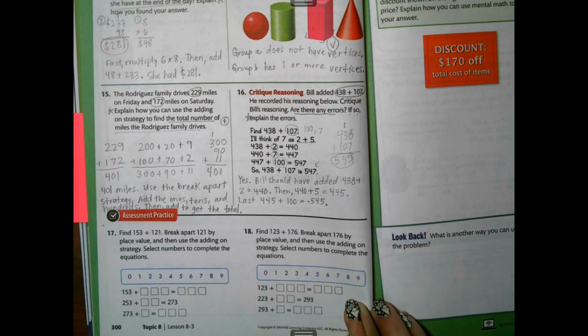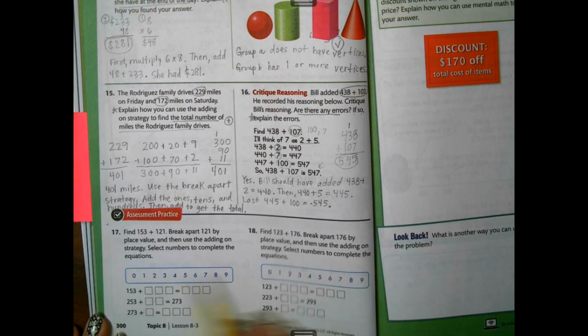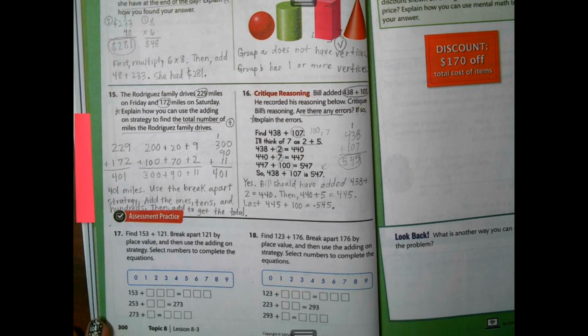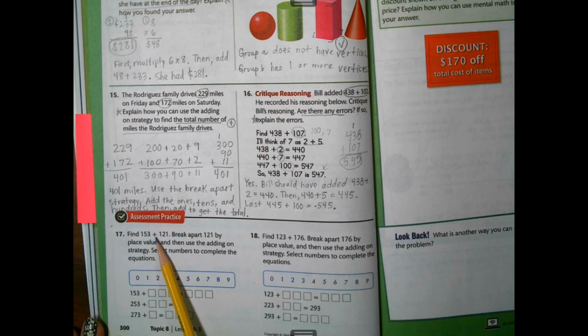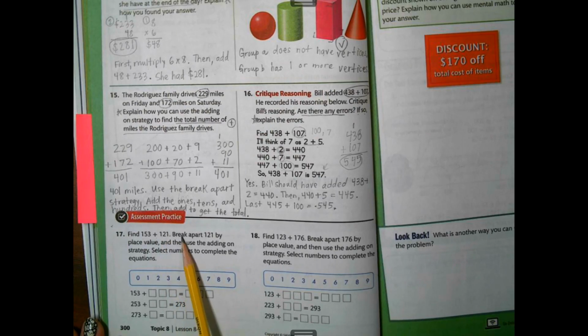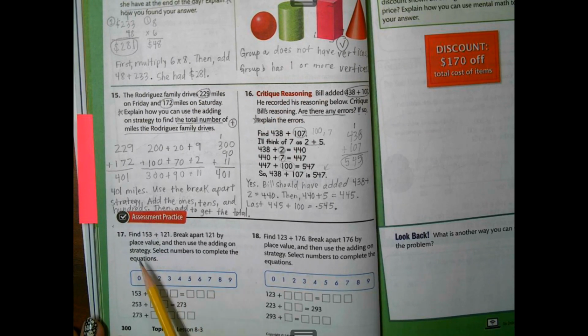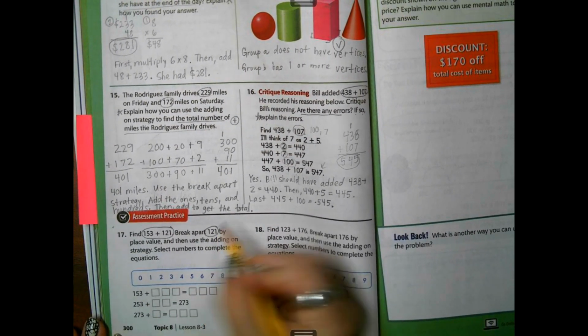Okay, these can be very tricky. Let's take a look. We have all of these numbers here, 0 through 9, okay? Notice these are very similar. Let's take a look at number 17. Find 153 plus 121. Break apart 121 by place value, and then using the adding on strategy, select numbers to complete the equations. Okay, what number are we breaking apart? Here's our equation, okay, and we're breaking apart 121.